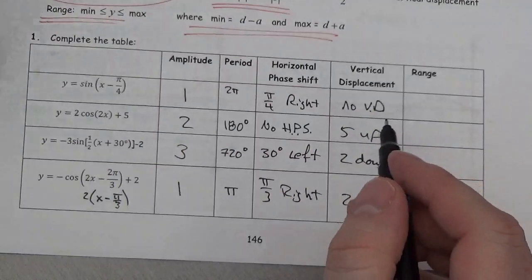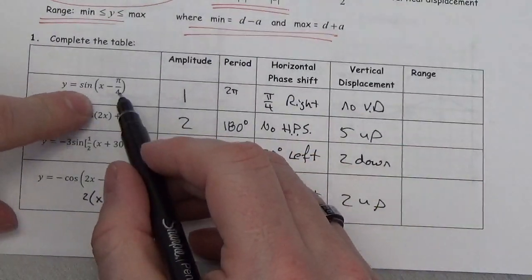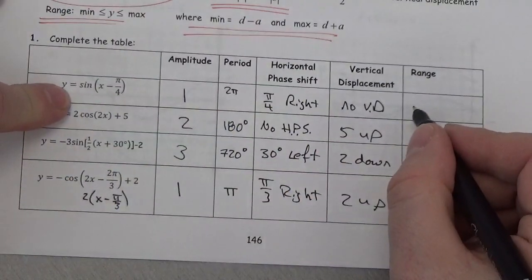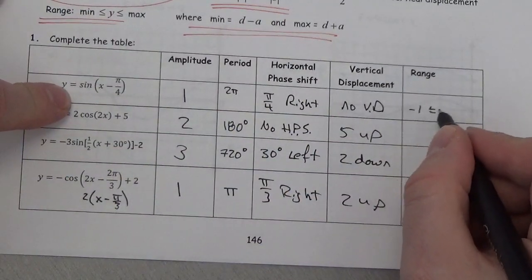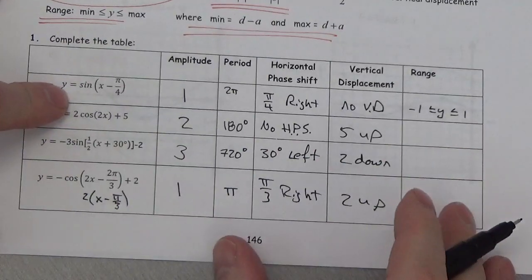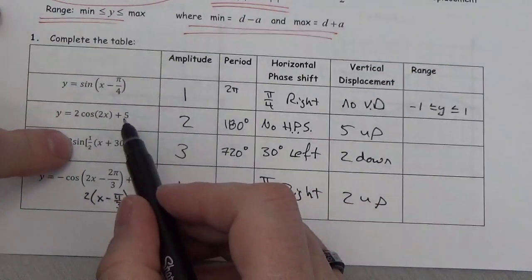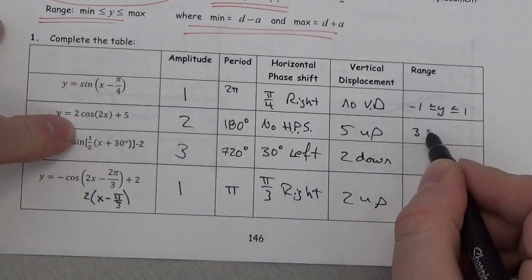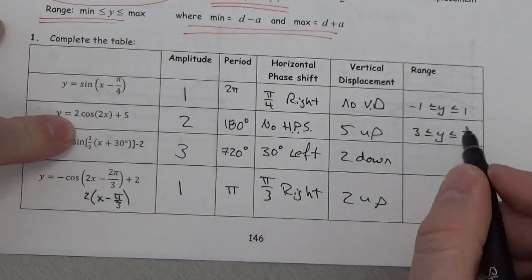And so now my range, well, my D value is 0, my A value is 1. So the range is going to be from 0 minus 1 up to 0 plus 1. Here, my d value is 5, my a value is 2, so it's going to be 5 minus 2 up to 5 plus 2.